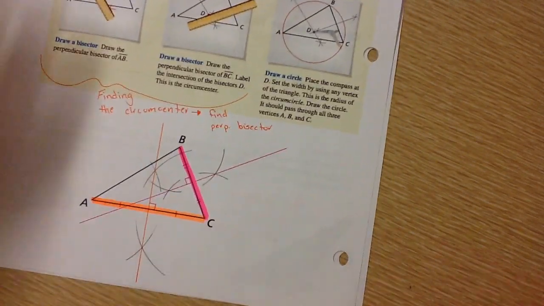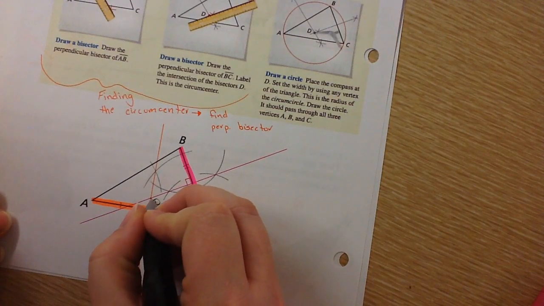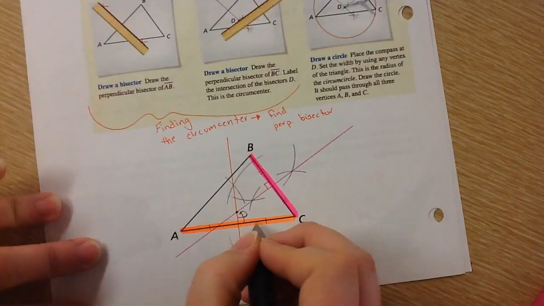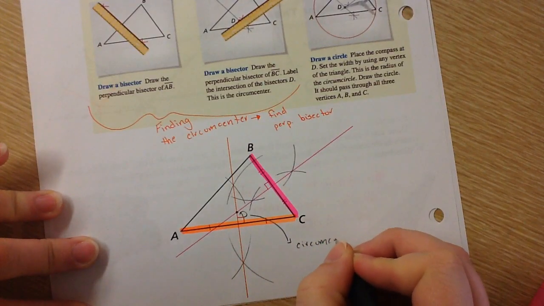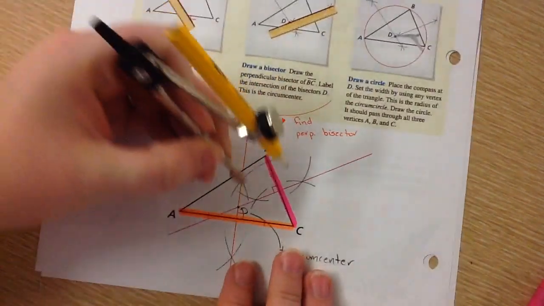So let's go ahead and mark this point here as point D. Right here. Point D. So what we just found here is the circumcenter. So that's going to be the center of my circle.